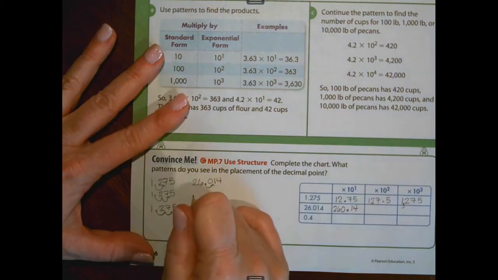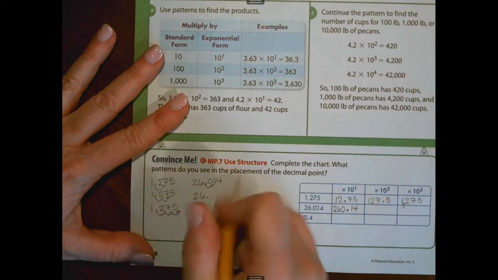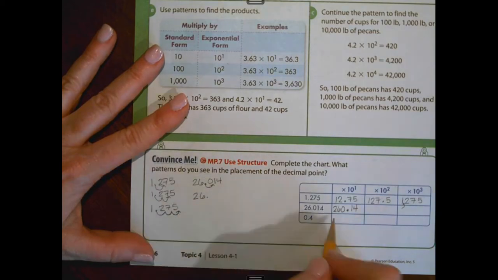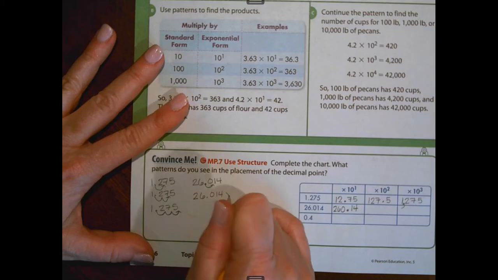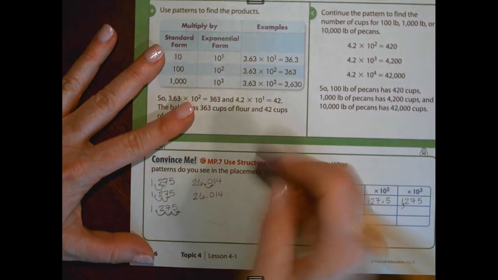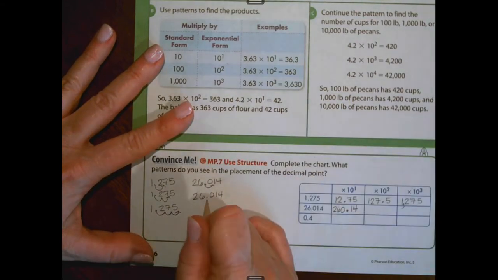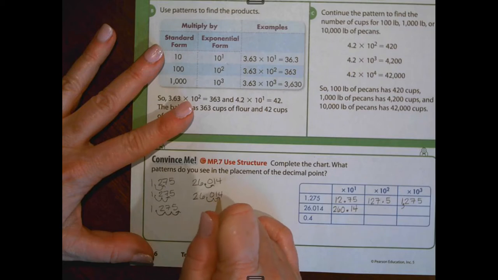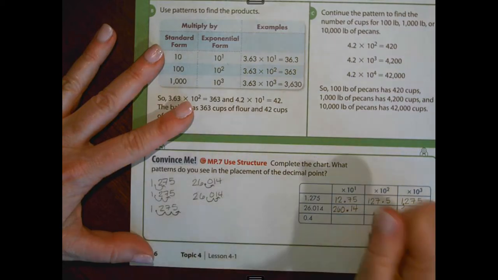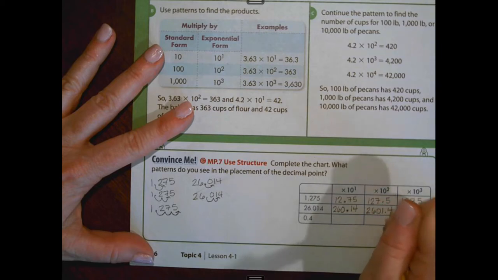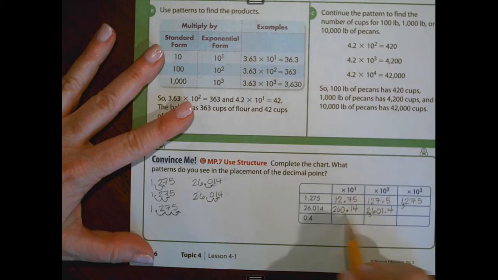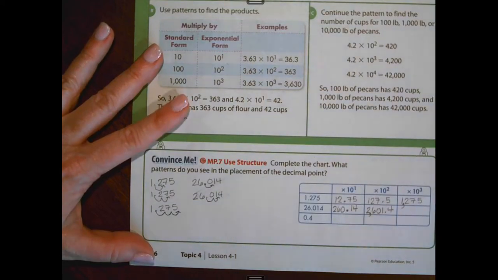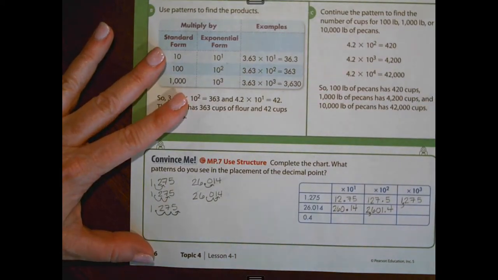If we move it 2 places, when we multiply 26 and 14 thousandths times 10 to the second power, or times 100, that decimal point ends up between the 1 and the 4, and it makes sense because now we have 2,601 and 4/10, which is getting larger in value. The whole numbers are what I'm looking at to gauge that with some number sense.